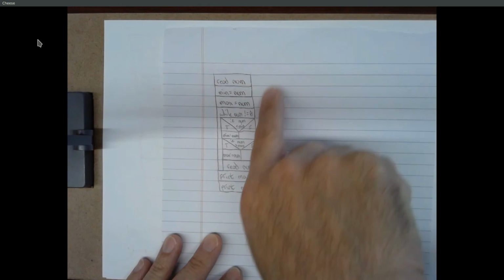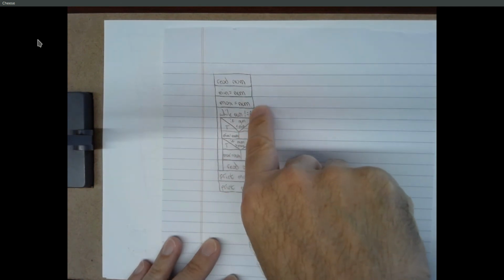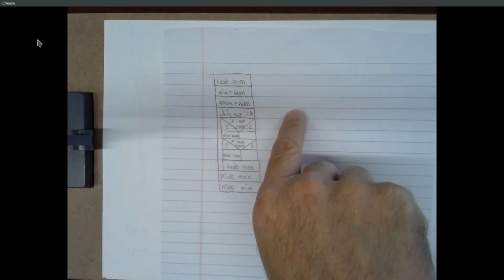So read a number, set the minimum and maximum equal to that number, because if you've only read one number, that is so far the maximum and minimum. And I think everybody keyed in on the idea that you need to keep track of the max and min as you're entering numbers. So each time you get a number, ultimately you want to compare it to the max and min to see if those get changed.